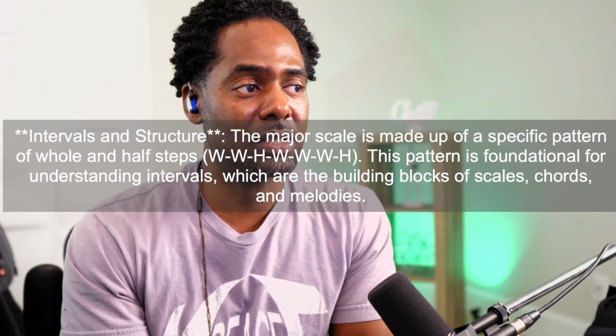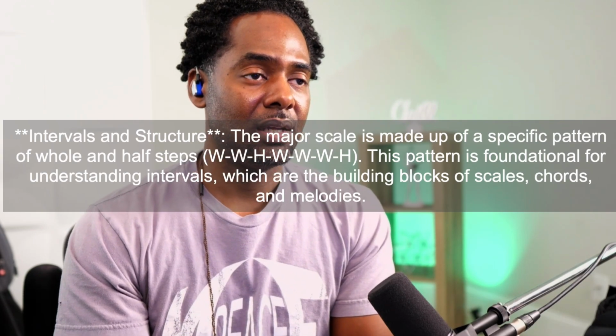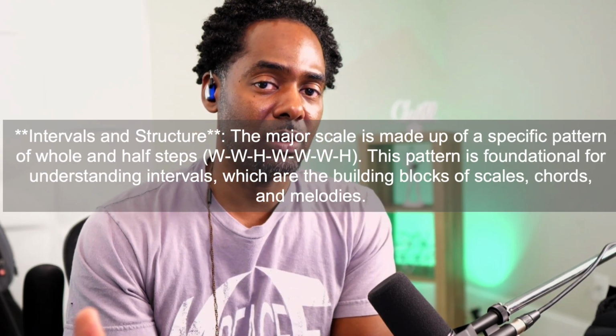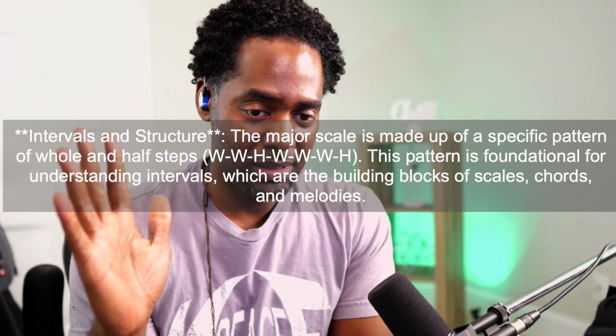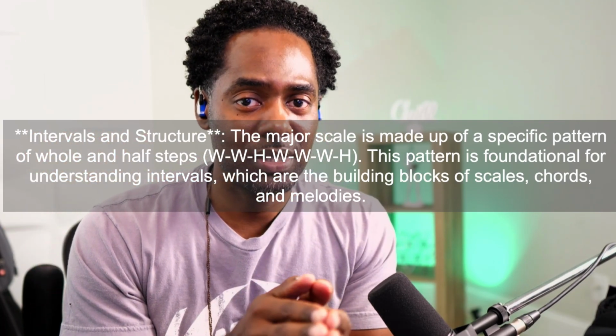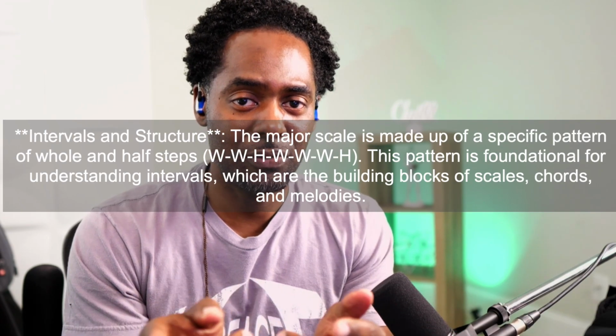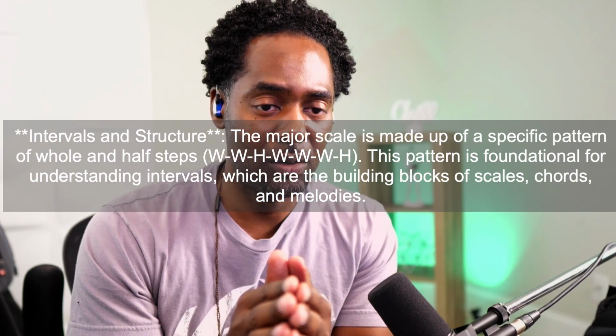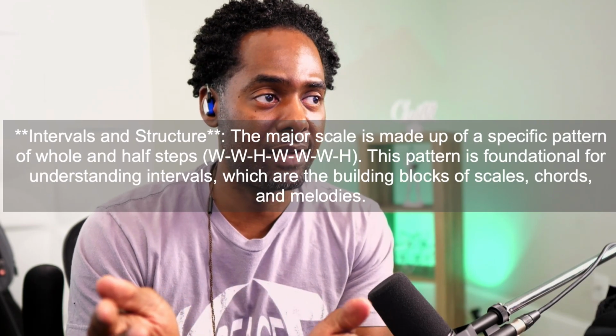If you can memorize the difference between a whole step and a half step, especially on guitar, don't overthink that. Whole step, half step. 2 frets equals a whole step. 1 fret apart is a half step.